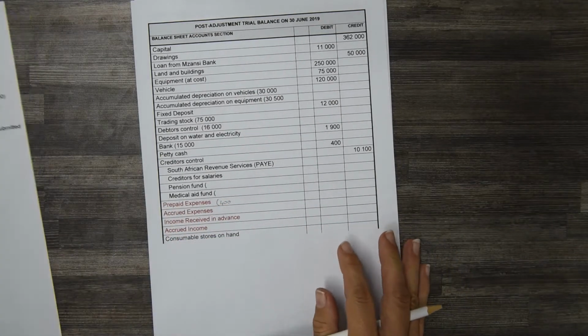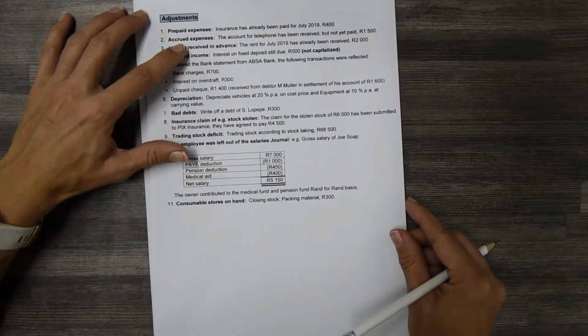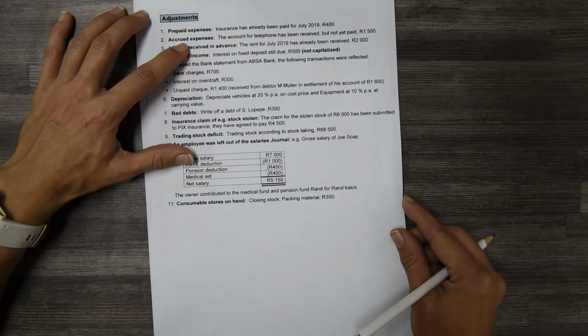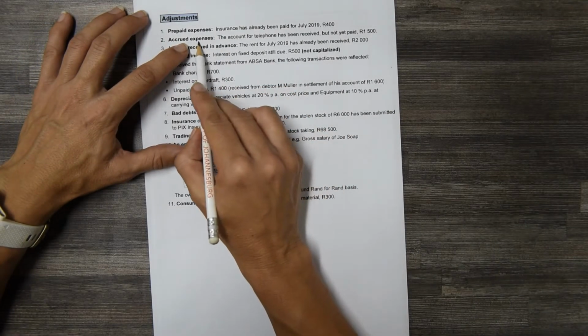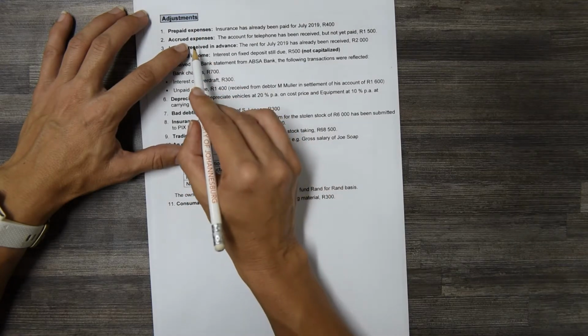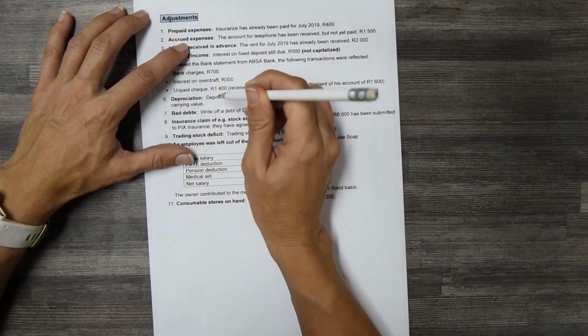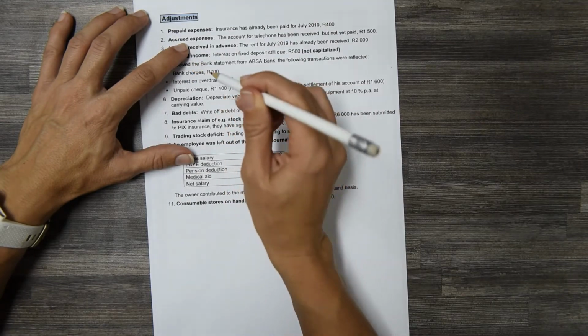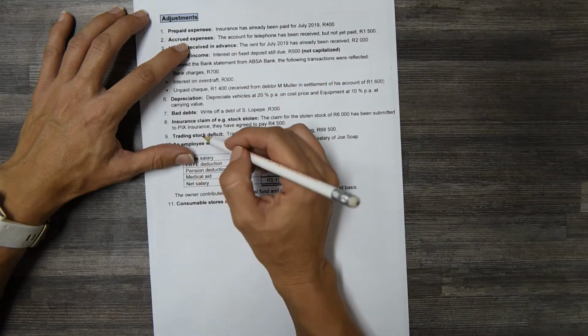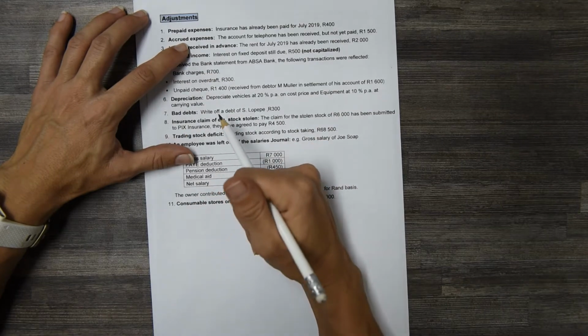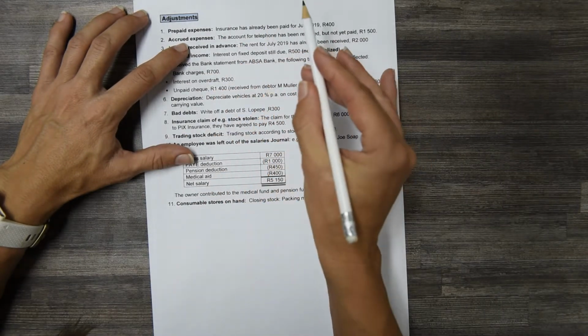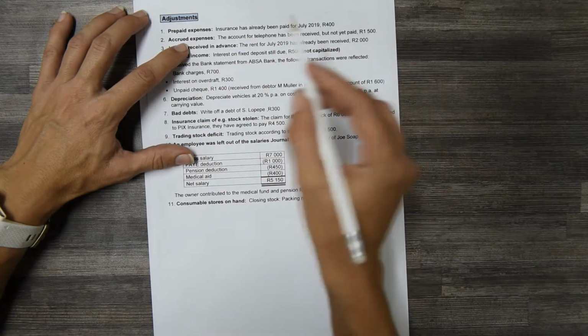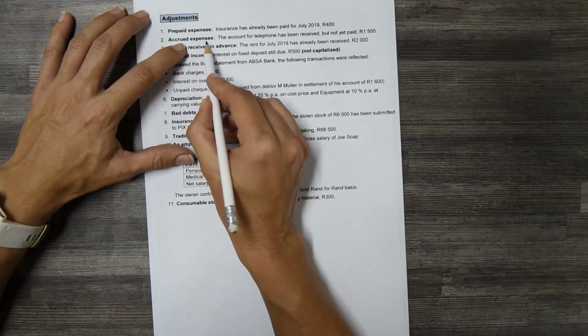Okay. The next adjustment is our accrued expenses account. What is an accrued expense? It means it's an expense that I was supposed to pay this year, but I haven't paid for it yet. So it means it was supposed to be included, and therefore I need to include it. So I need to add it to the expense account, and the account accrued expense is a liability.